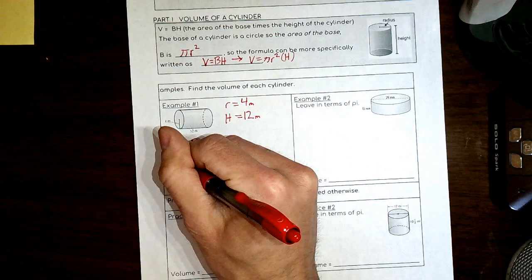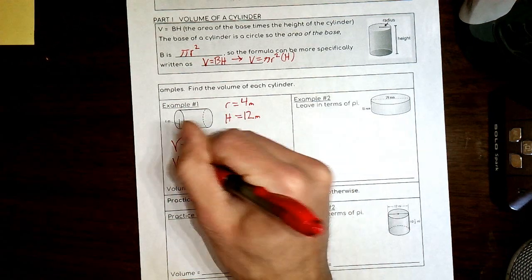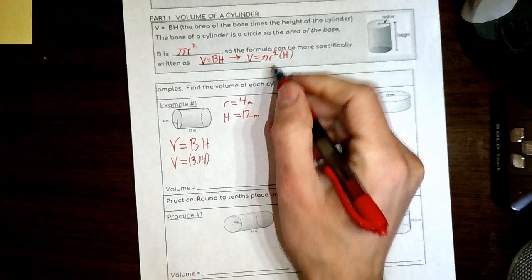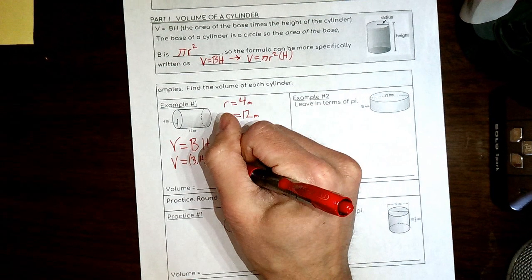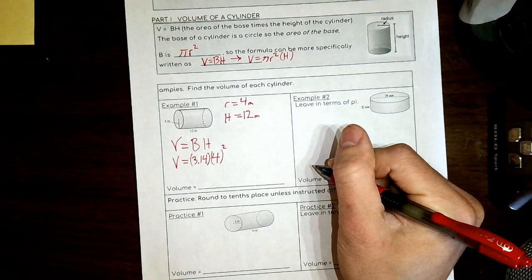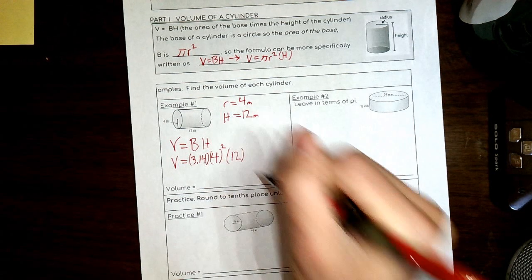So we're going to write it that way. Volume equals pi, which is 3.14. I'm going to put it in parentheses. Pi r, which is 4, put it in parentheses, squared, times 12, times the height.